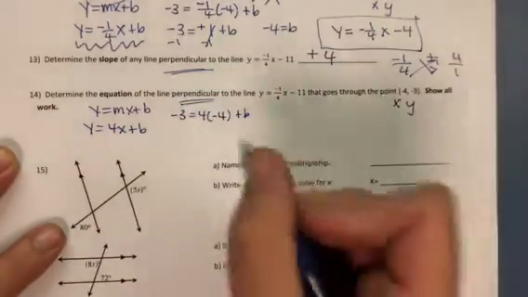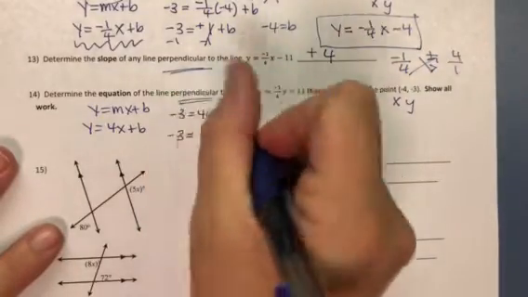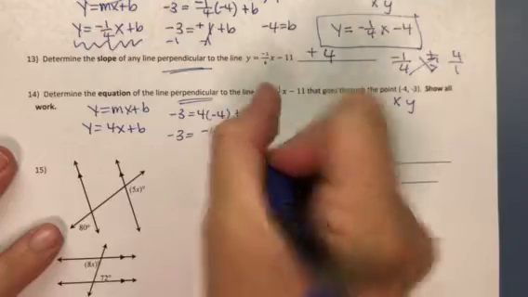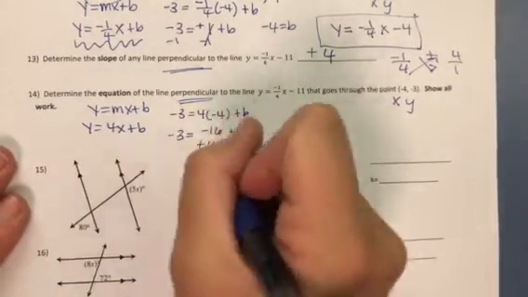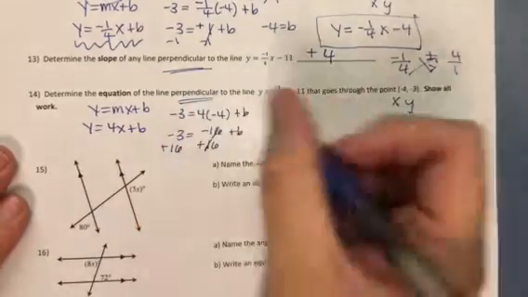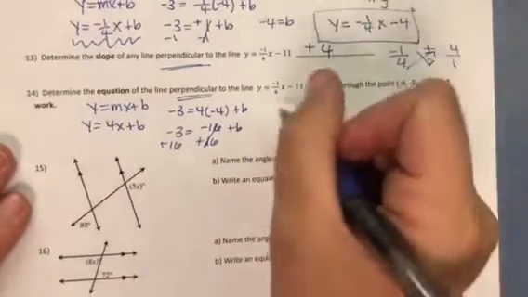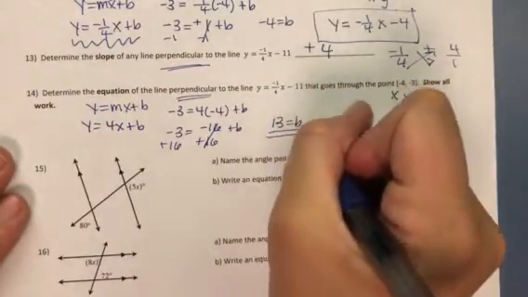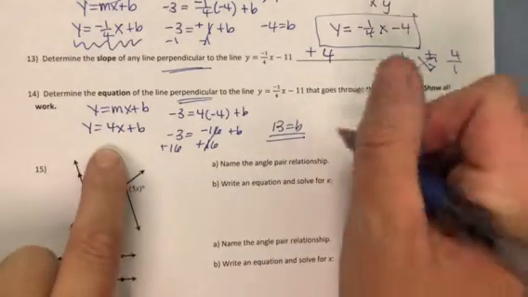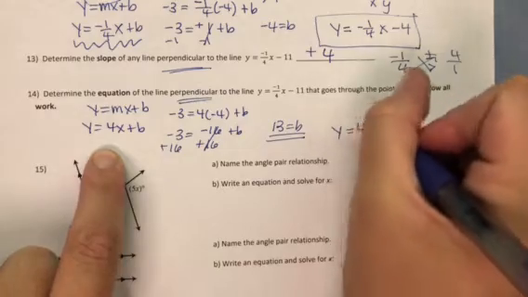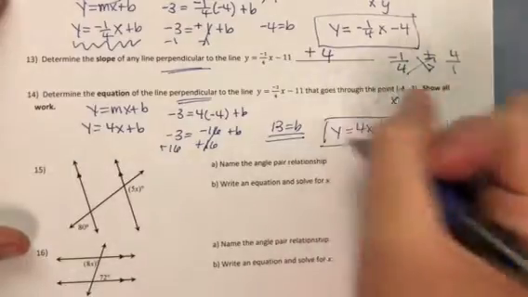All right, so then I'm going to multiply through. So 4 times negative 4, I get a negative 16. And then I need to add 16 to both sides to get b all by itself. So 3 plus 16 is the same as 16 minus 3. We just get 13. So that's our b value. It's not our final answer. We've got to substitute that back in over here. y equals 4x plus 13. That is our final answer.